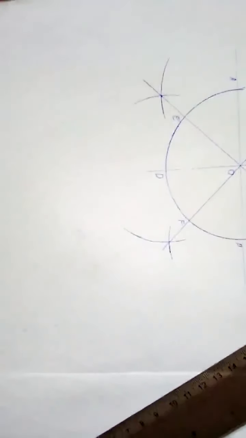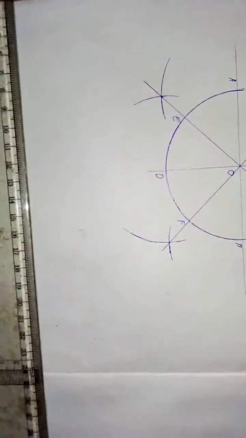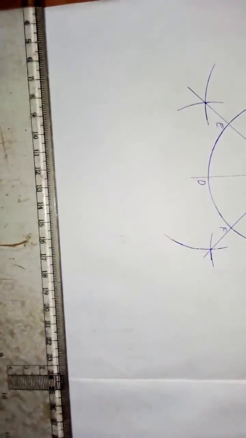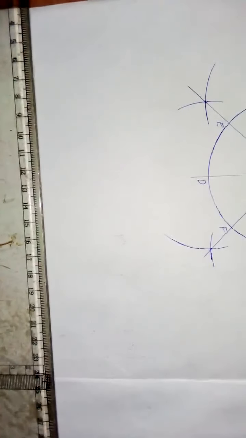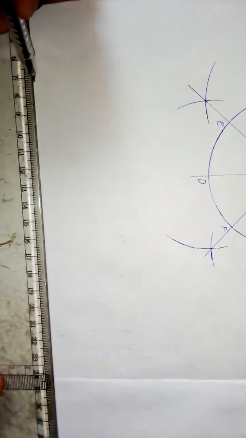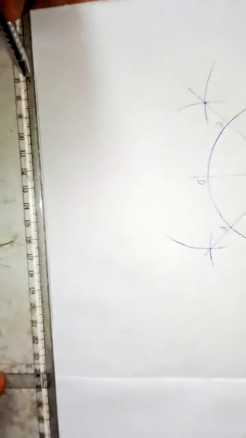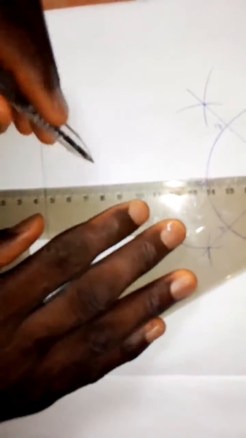The next method I'm going to show you, for how you can divide the circle into 8 equal parts, is with the use of our set square. First of all, draw your horizontal line and then draw a vertical line.